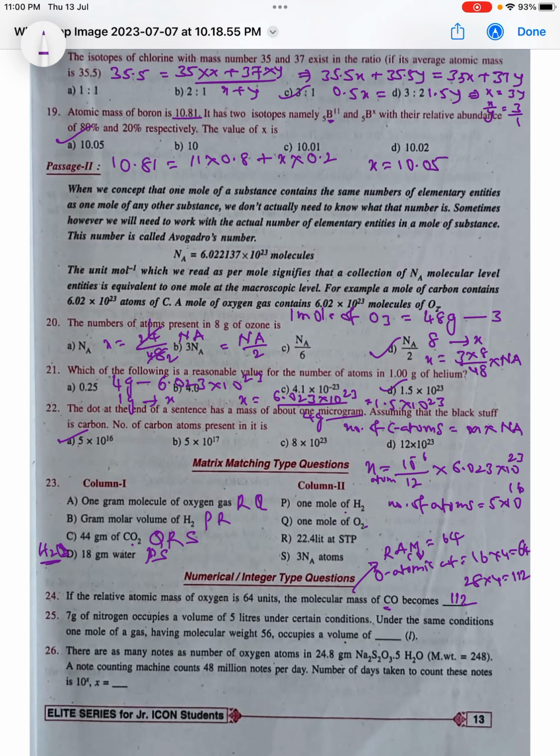7 grams of nitrogen occupies a volume of 5 liters under certain conditions. Under the same conditions, 1 mole of a gas having molecular weight 56 occupies what volume? So I'll convert into moles. 7 by 28 moles occupies 5 liters. 7 by 28 is nothing but 1 by 4, simply 0.25. So 0.25 moles occupies 5 liters.